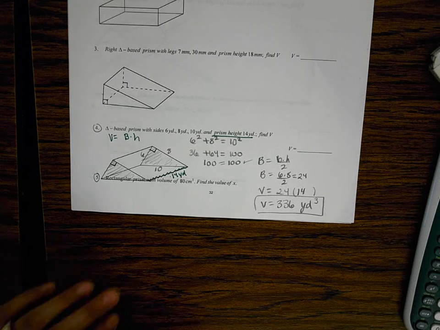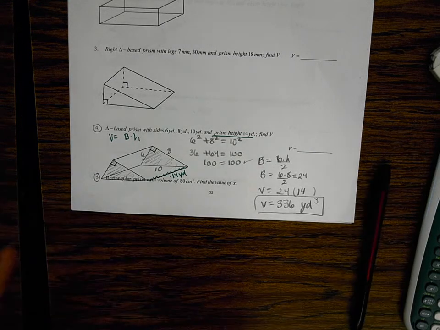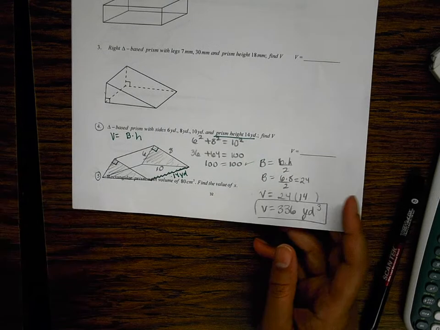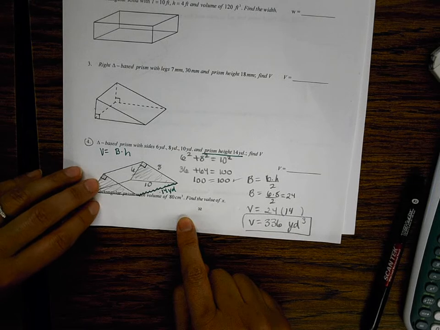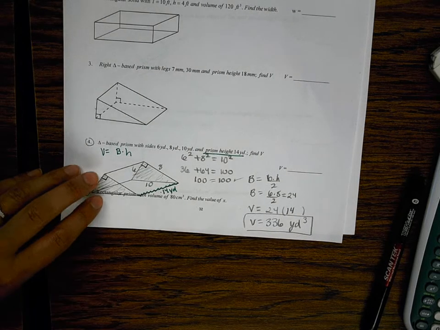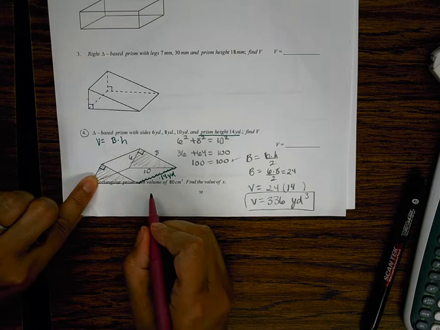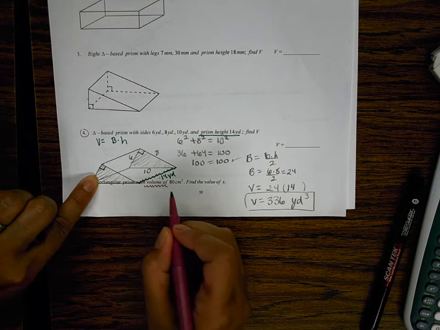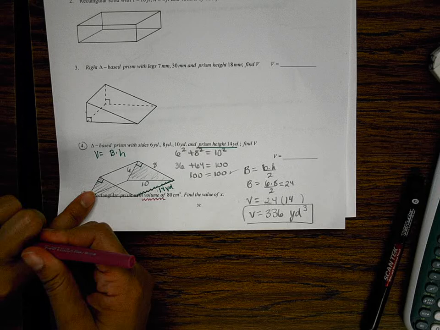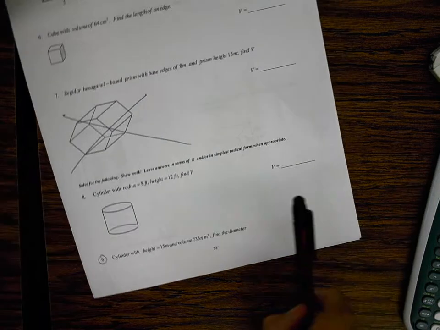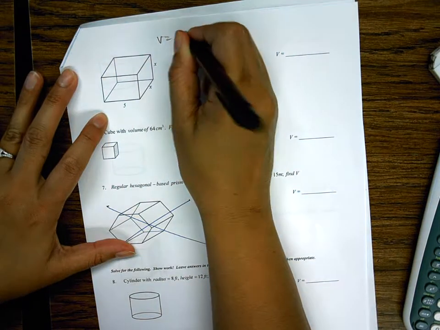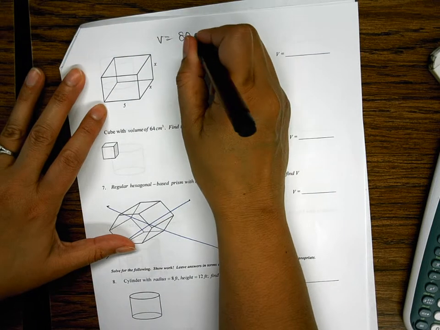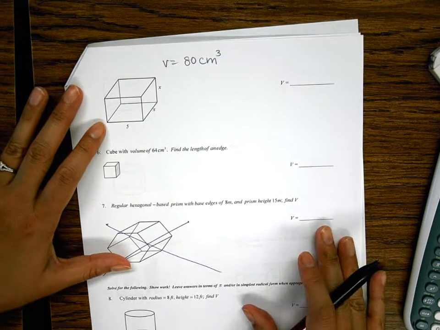Okay, number 5. Number 5 got split between the 2 pages. It should have been on the next page, but I'm going to read it here. A rectangular prism with a volume of 80 centimeters cubed, find the value of x. If they give you the volume and ask you to find any piece of the prism, you're working backwards. This is a working backwards problem. Okay, so they gave us the volume is 80. That was given information. I was going to rewrite it here. And I believe it was centimeters cubed. Use that to find x.